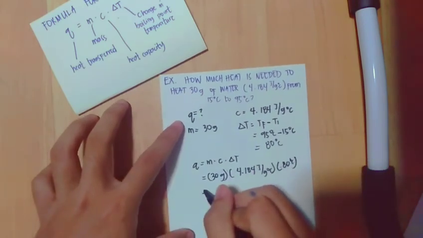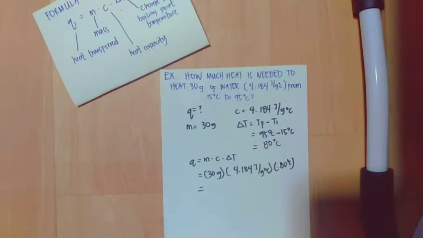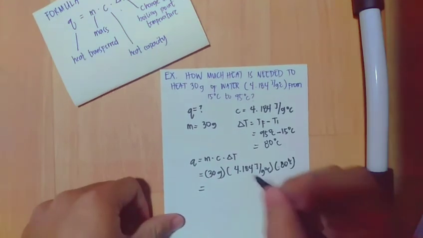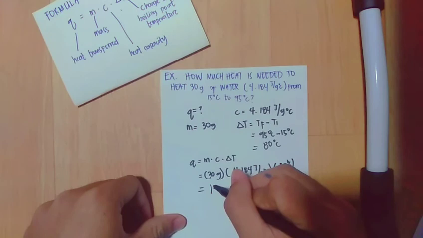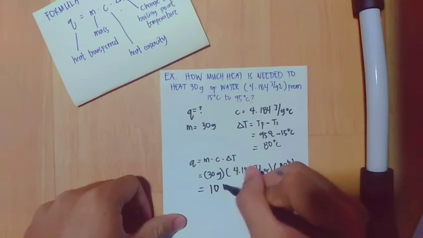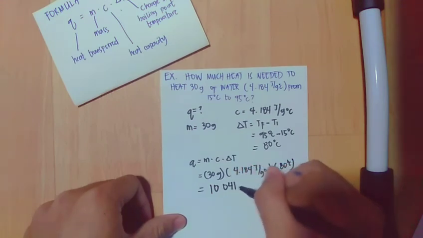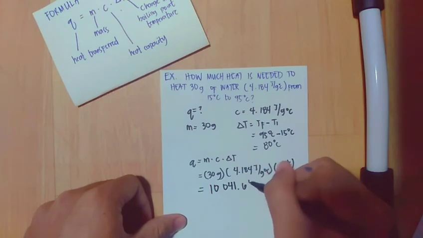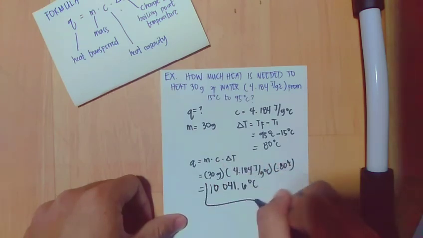So the final answer for this is 10,041.6 joules.